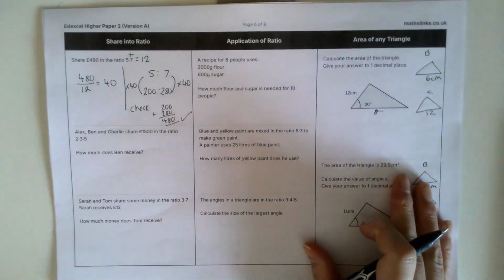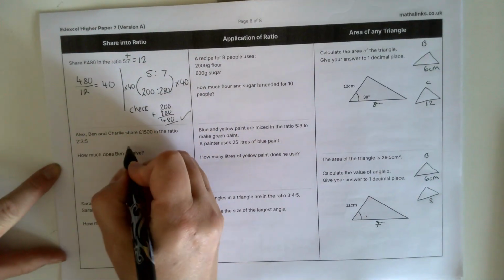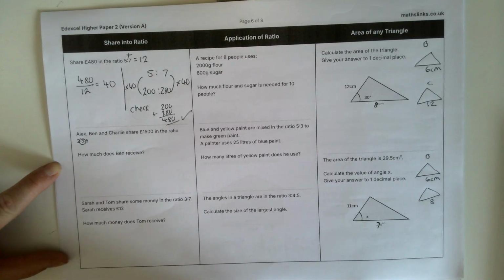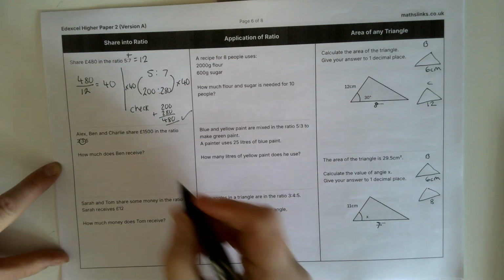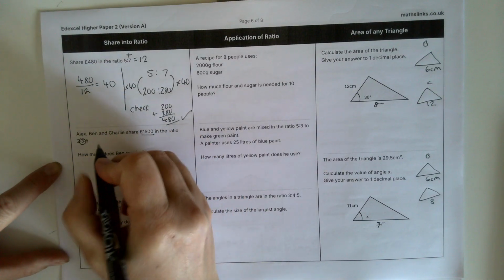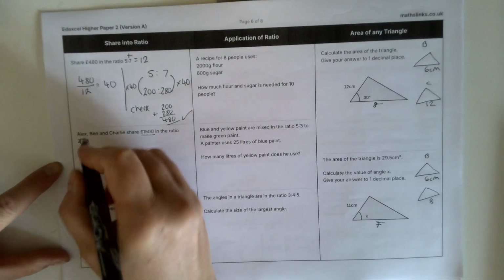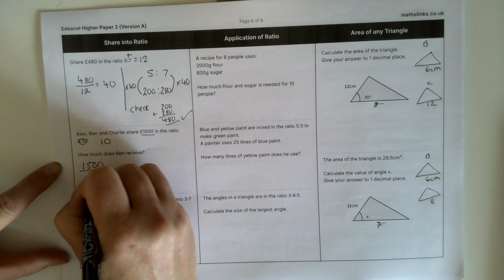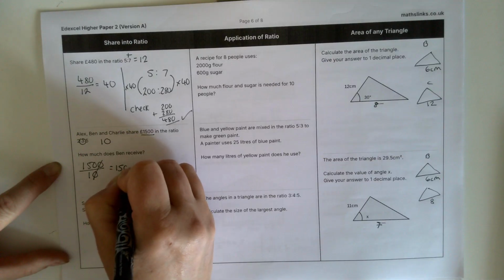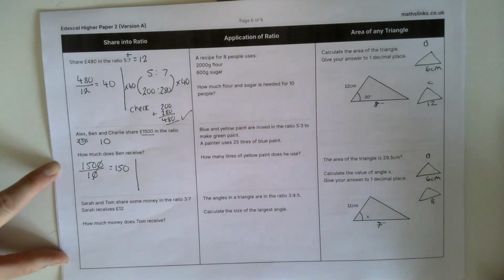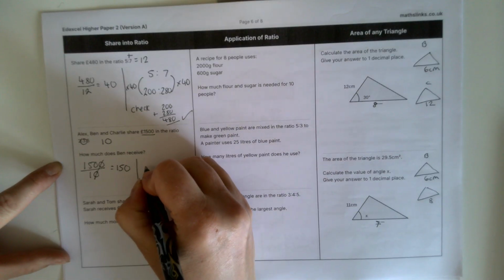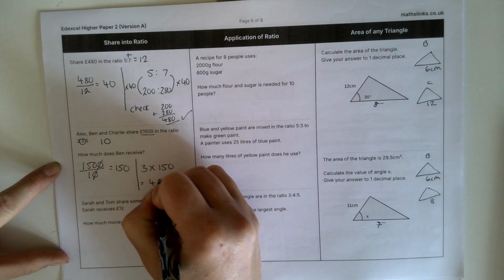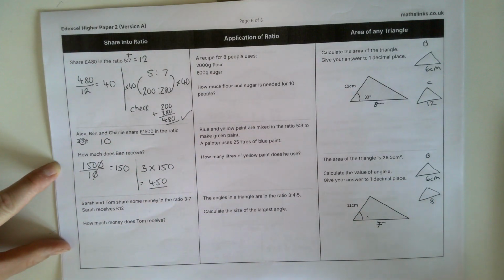Next one just asks us for one particular person, which is Ben. So we need to identify that Ben is the middle person in that sentence, so he's a middle value in that ratio. They are sharing a total amount into that ratio, so first thing we need to do is to add up all their ratios, which gets us 10. So we need to split, first of all, the amount into 10, which is 150. Now because we're only interested in Ben, we can just take Ben, which is 3 parts, and then times that by 1 part, so we know that Ben gets £450.